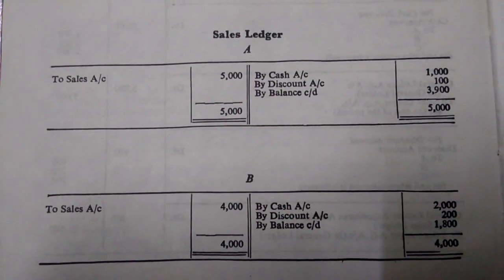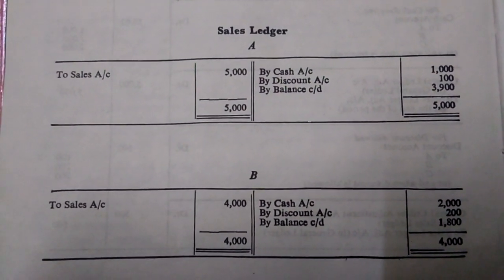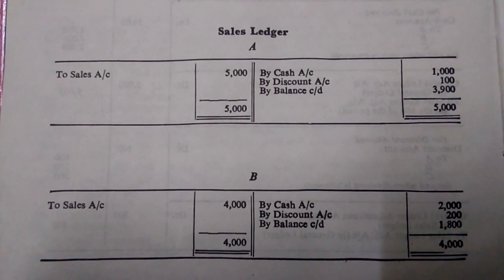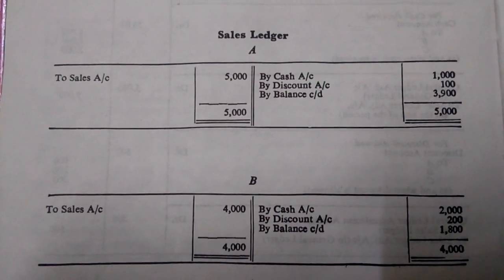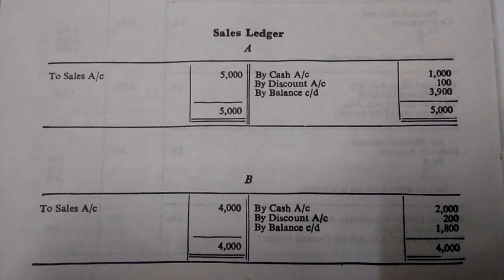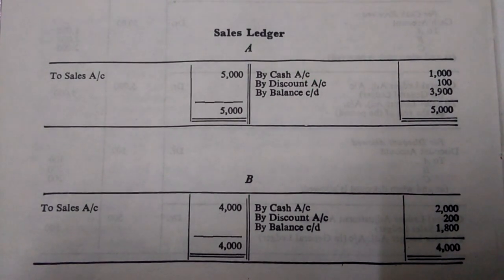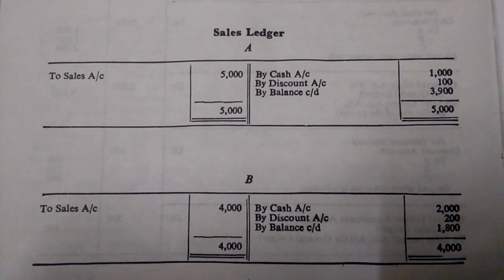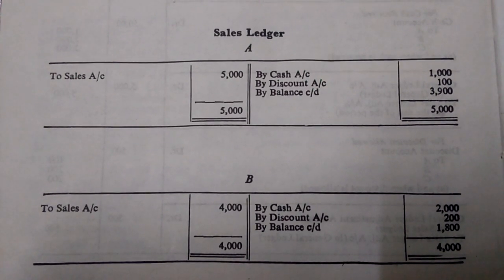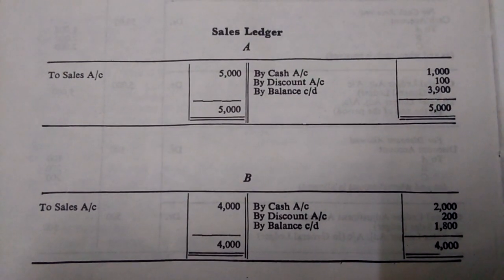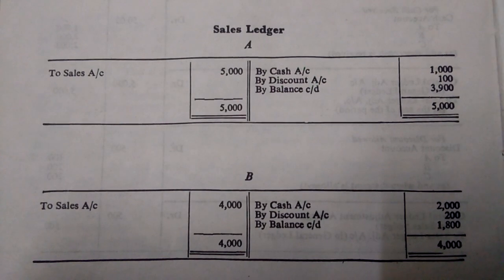So sales made for ABC, try to prepare A account. In the A account, credit sales: A account debit to sales account, so to sales account 5,000.